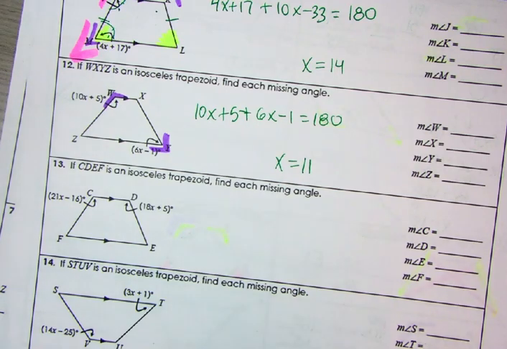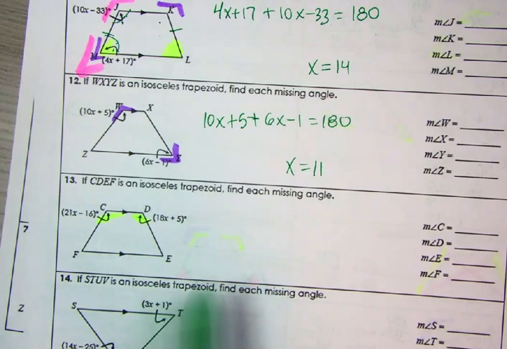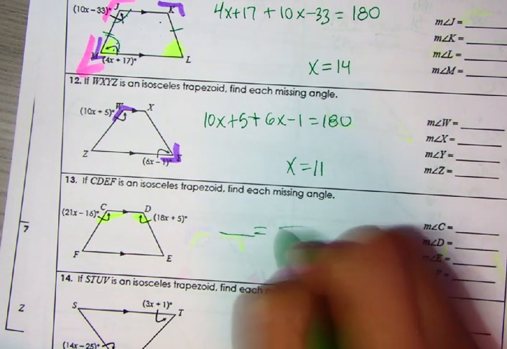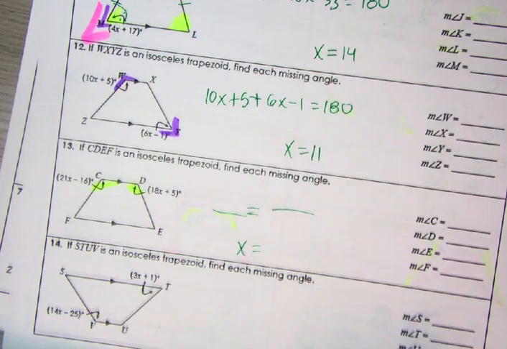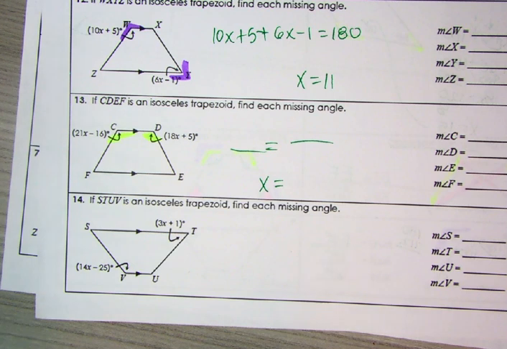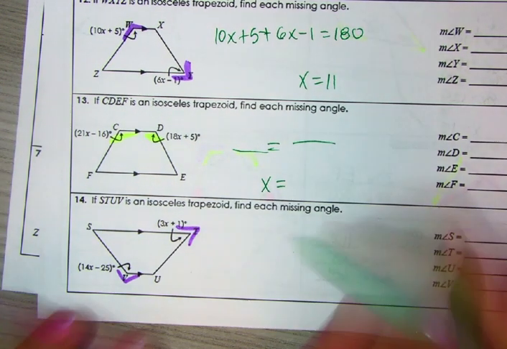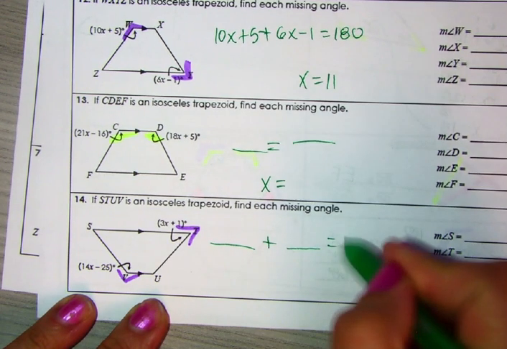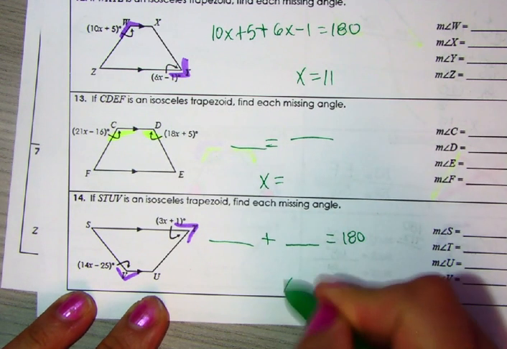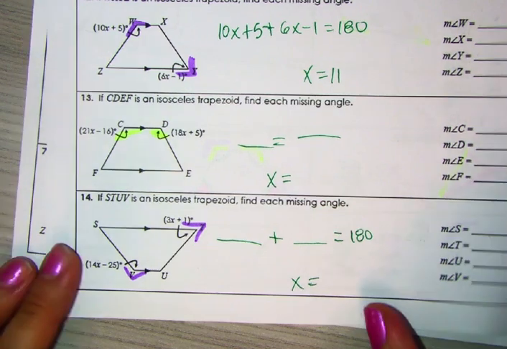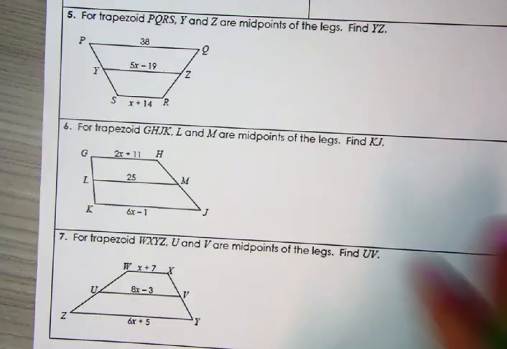The next one, you have these two at the top, which we said those were congruent. So you will have them equal to each other and then solve for x. And then number 14, we have the opposite angles of each other. So this is where, once again, you will add to 180, equal 180, and then you solve for x. I'm just speeding it up just because of the practice and I don't want the video to be too long.